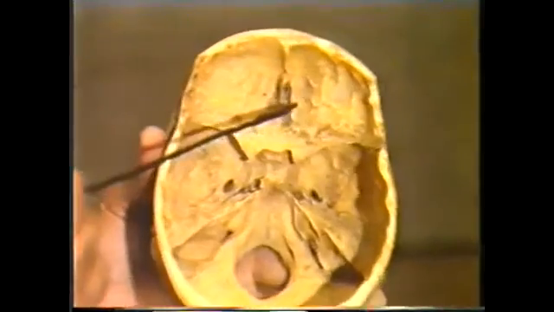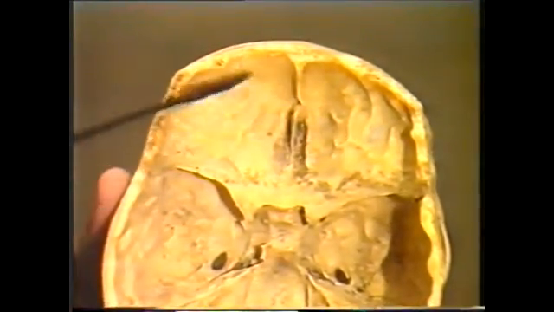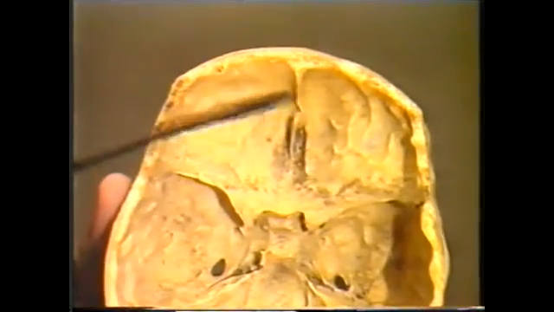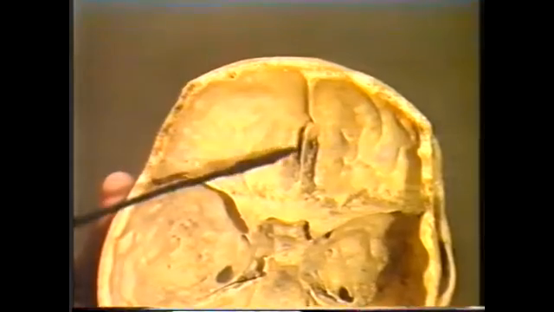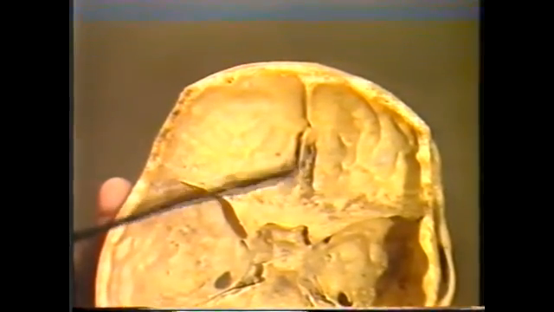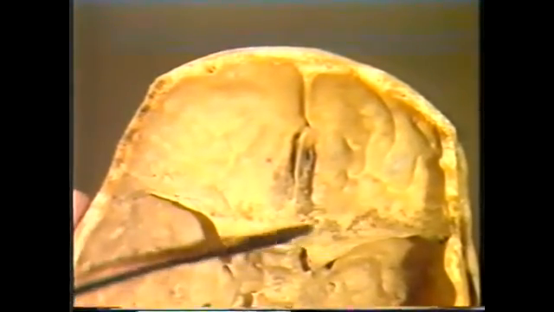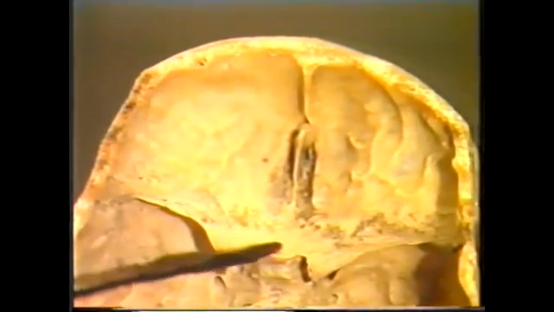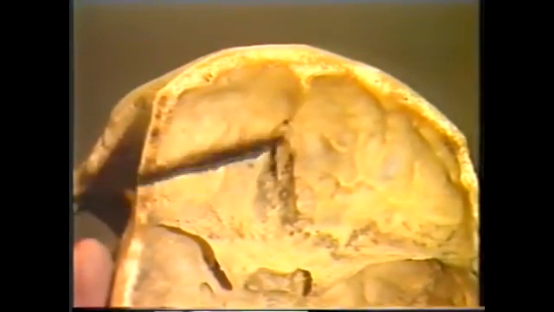This is the anterior cranial fossa, which lodges the frontal lobe of the brain. Its floor is formed by three bones: the ethmoid bone, the orbital plate of the frontal bone, and the sphenoid bone. It presents the crista galli, which is a median projection from the ethmoid bone.